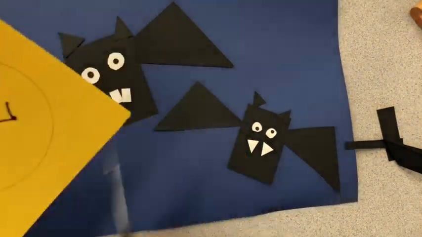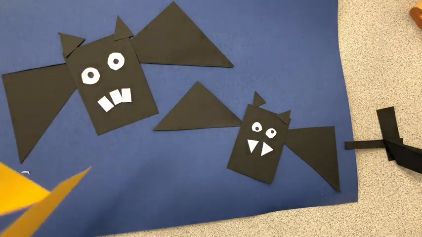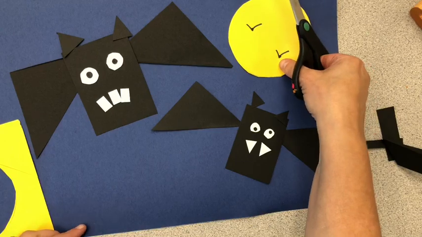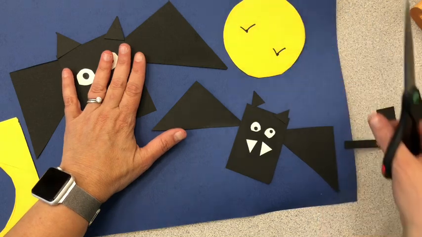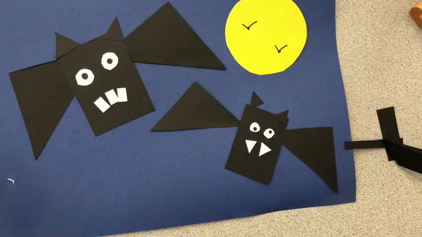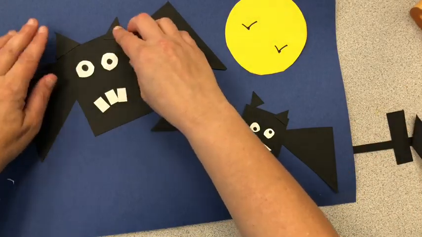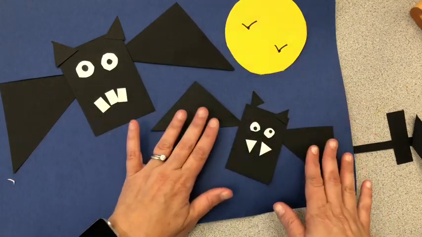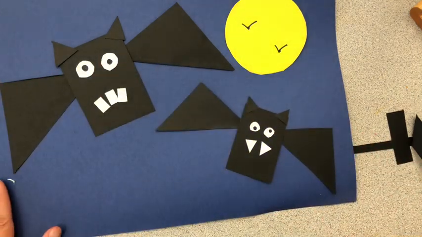So, and then I'm gonna cut out my moon. And glue it down. I could even have my bat kind of in front of it, but I think I'll just leave it like that. And there you go. There are the geometric shaped, geometric bats. And don't forget, you're gonna glue all of these pieces down as you're going, or when you're done cutting everything out.